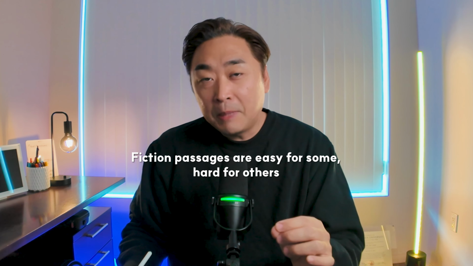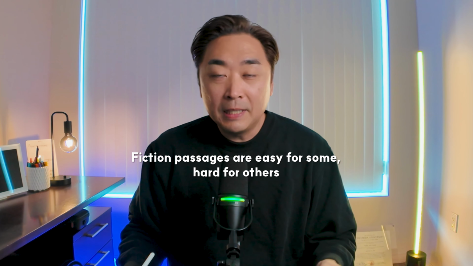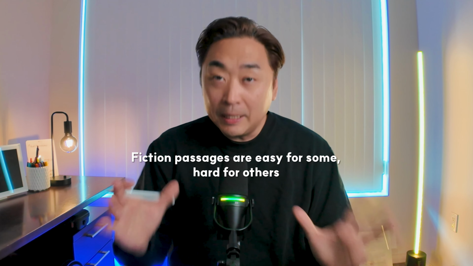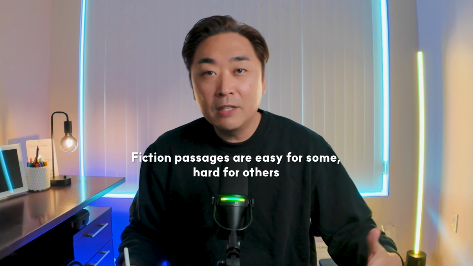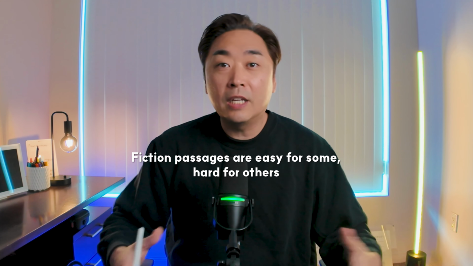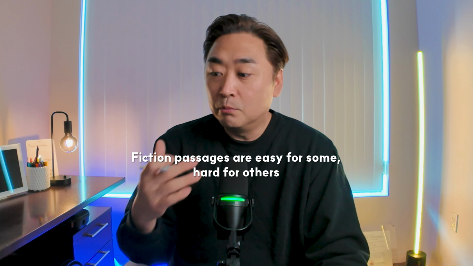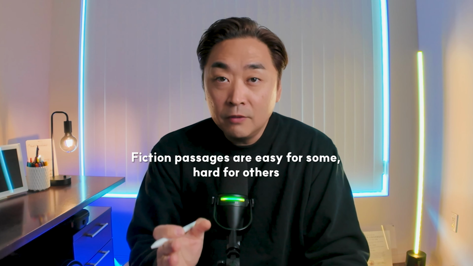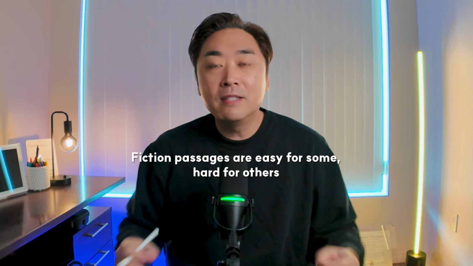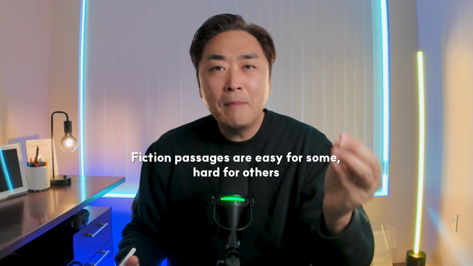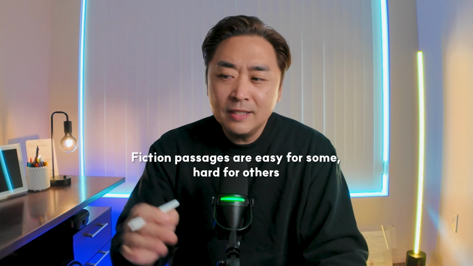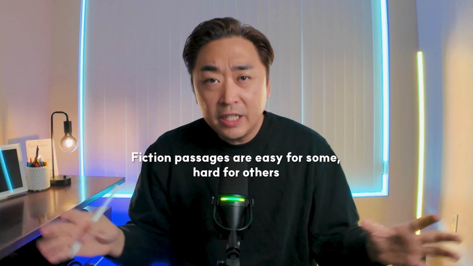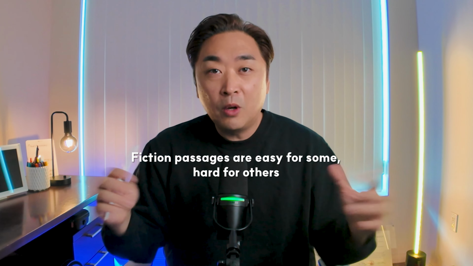Now, fiction passages can be very interesting to some, a very small minority, because they spent all their childhood reading books, they love books and so forth. So this is a breeze. But for the majority of us, fiction is not easy because it's a made up story that comes from the imagination of an author. And that can be daunting at times because stories can really deep dive into the creative world of authors from all over the world.